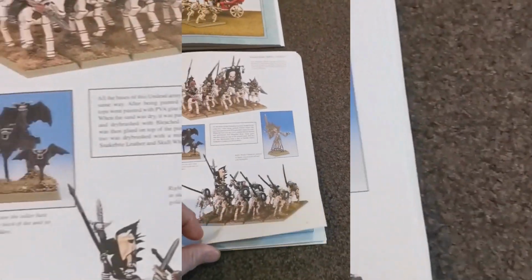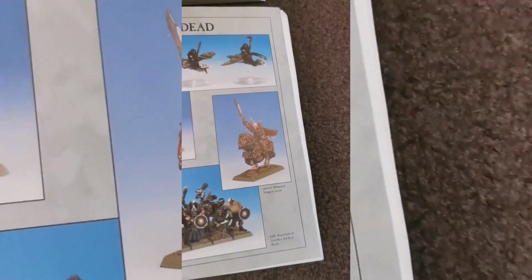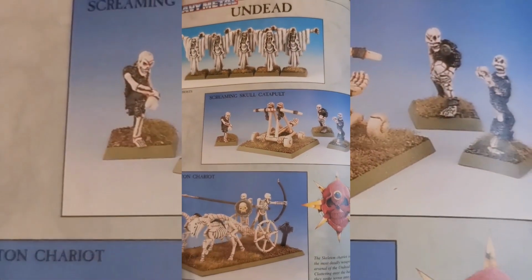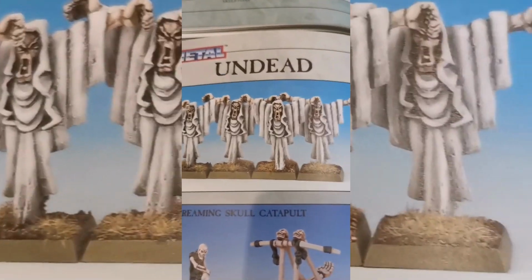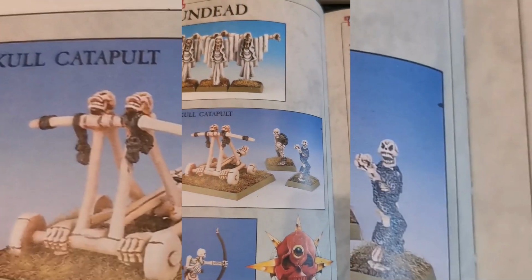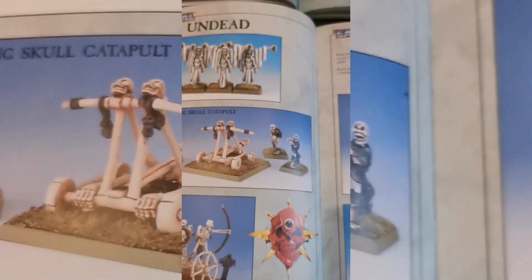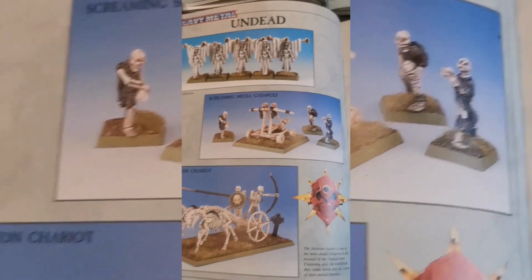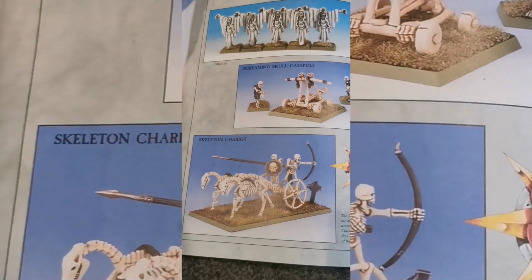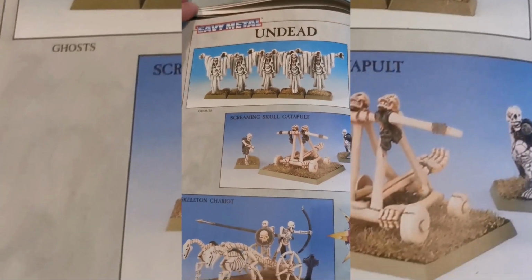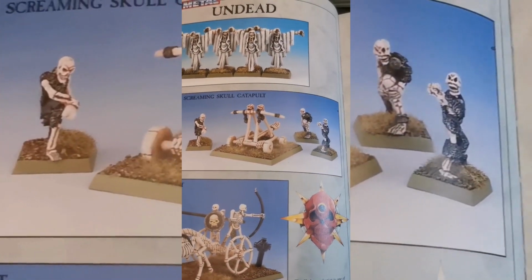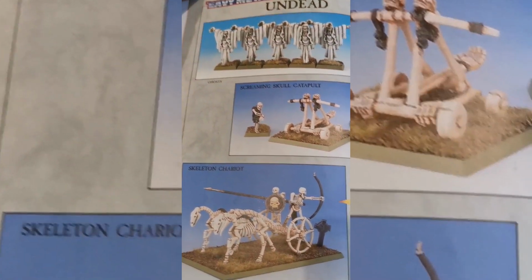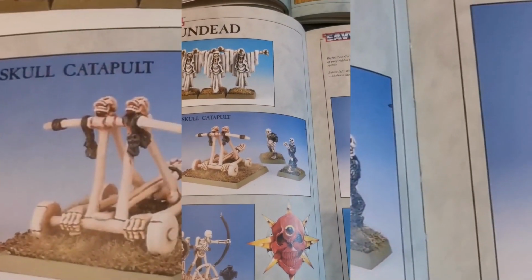Now, if we have a look in the 98 version, on the same page, we've got the ghosts all lined up there. Look how interesting they are. And here we go, Screaming Skull Cap. I used to love these. They were fantastic war machines. And then we've got a chariot here, all painted in these paler tones, I suppose, with the black accented clothing, which actually works quite well, doesn't it?